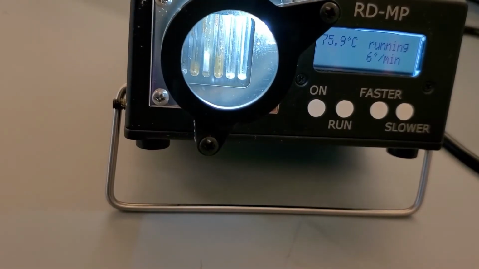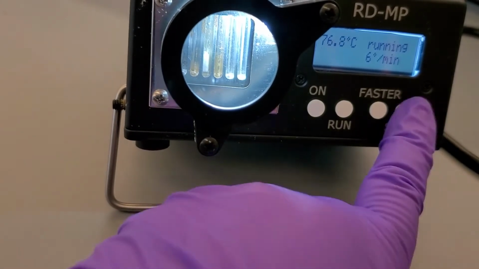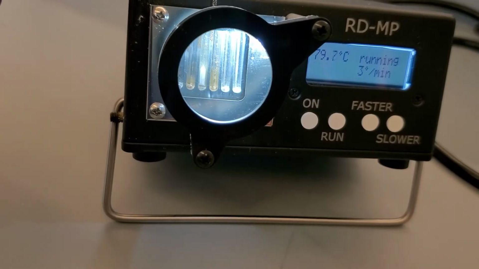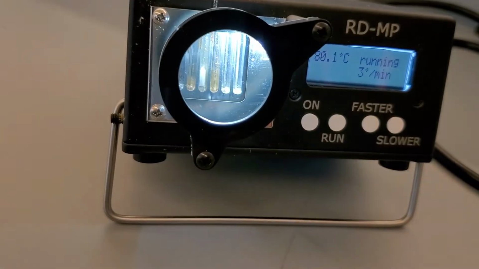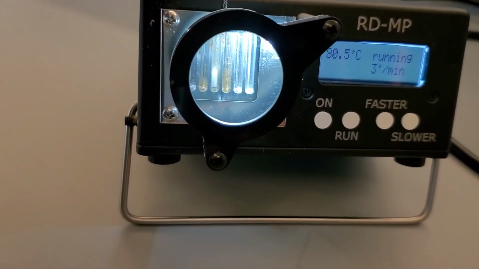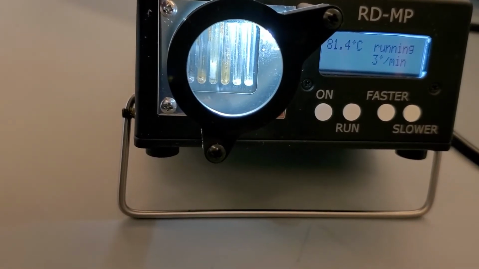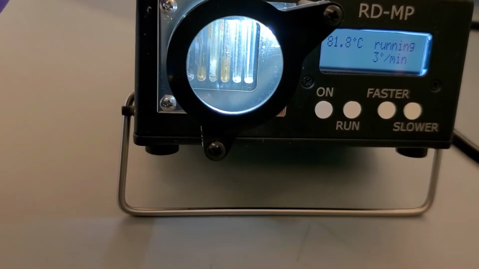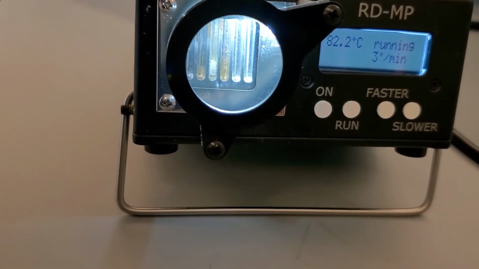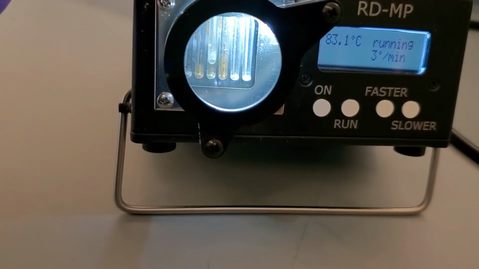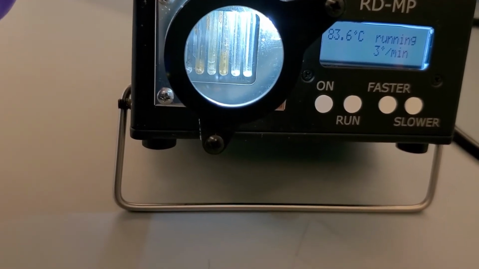When we are 5 degrees Celsius away, we slow to 3 degrees Celsius per minute because we do not see evidence of sublimation yet. At 80.9 degrees Celsius, we start to see liquid form. At 83.9 degrees Celsius, the crude naphthalene is completely melted. We turn off the machine and dispose the capillary tube into the satellite capillary waste on the bench.